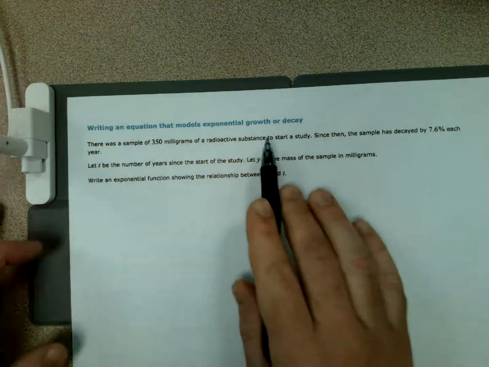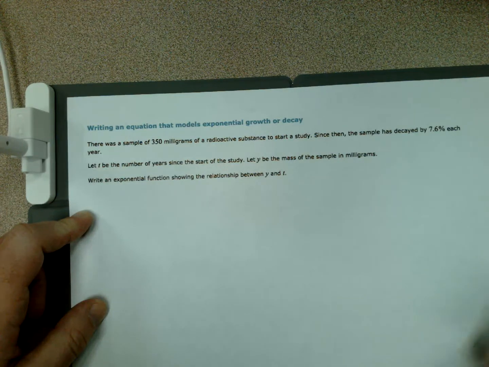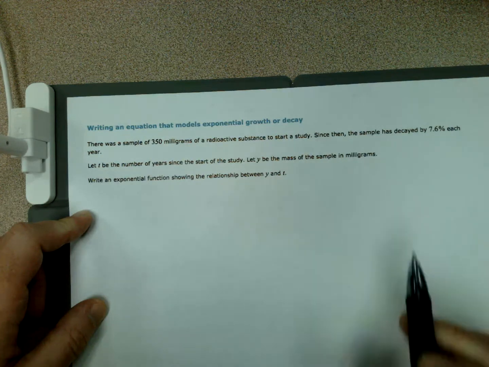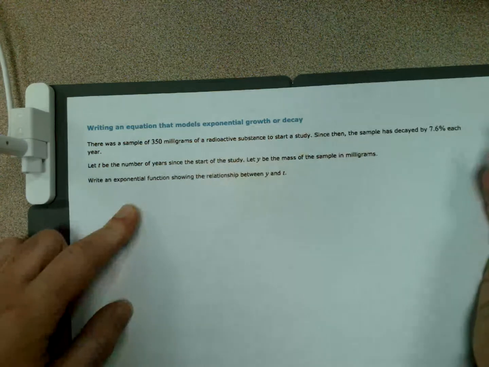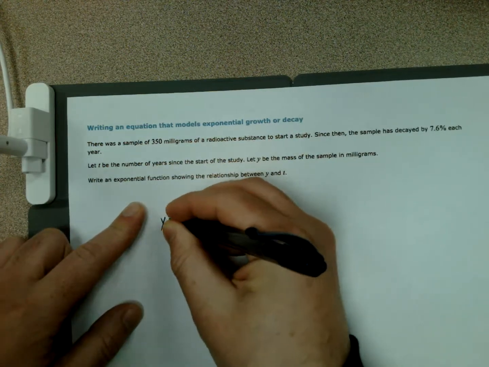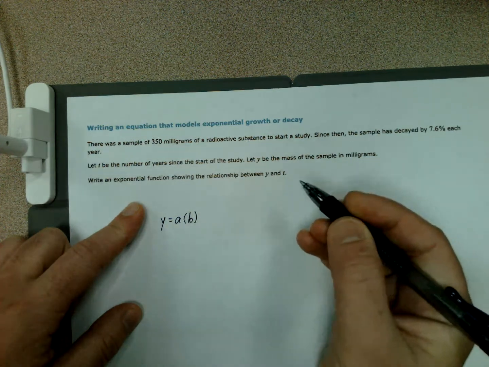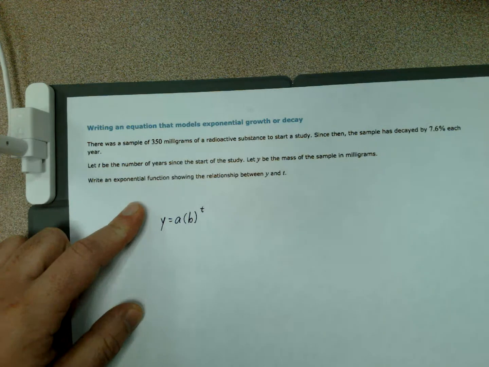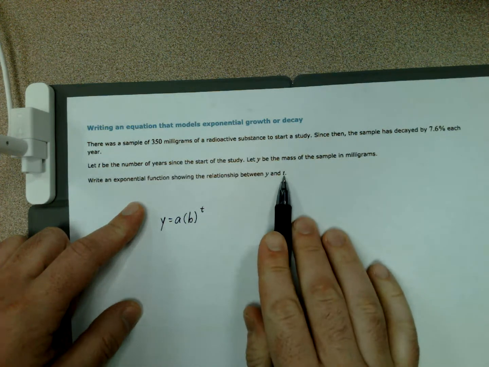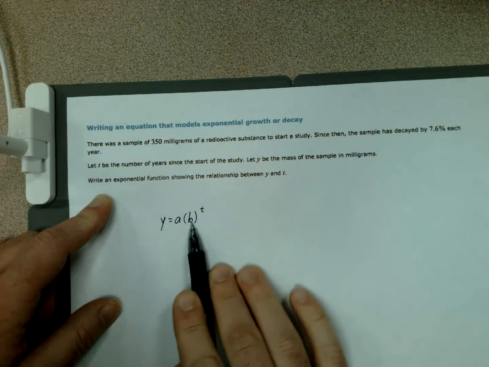Okay, so these ones do flip back and forth between growth and decay. The process doesn't change a whole lot. There's really only one small switch that you have to worry about. I'll mention that when we get there. So I know for any exponential function, it's going to be y equals a times b raised to an exponent, in this case t, because it's in terms of time. So we just have to figure out what a and b are.